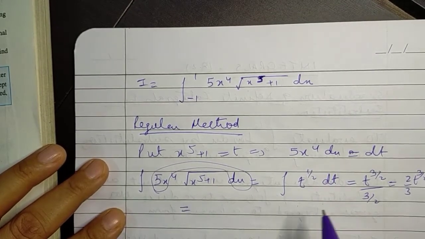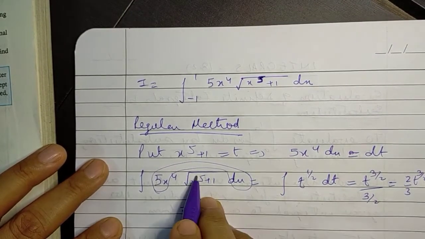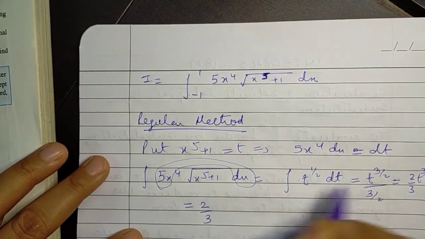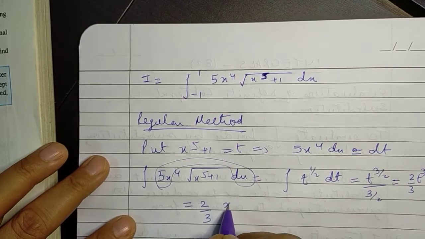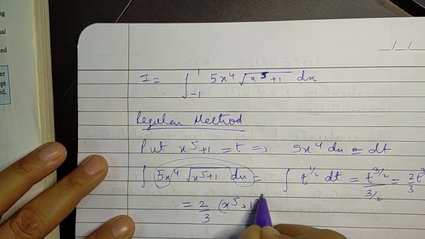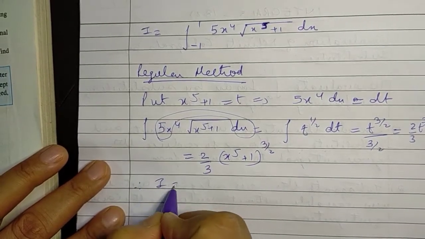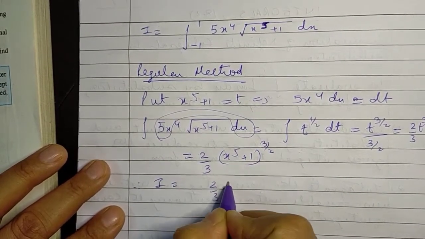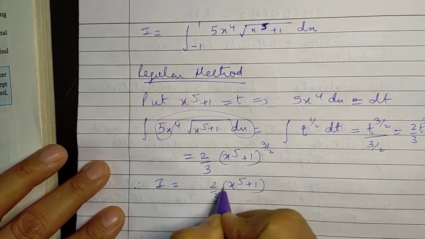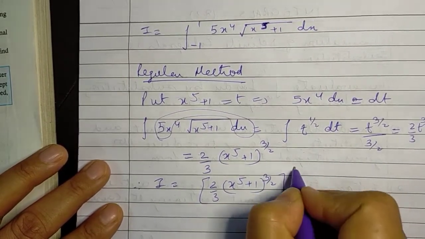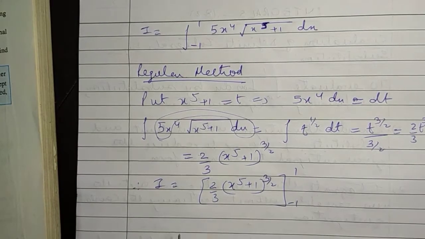And so in terms of the original variable, we get 2 by 3, and in place of t we write x raised to power 5 plus 1 whole raised to power of 3 by 2. Therefore the given integral becomes 2 by 3 x raised to power 5 plus 1 whole raised to power 3 by 2, in between the limits minus 1 to 1.